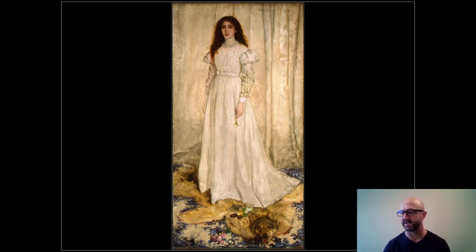So this one later got titled Symphony in White, and he'll call works symphonies and nocturnes and arrangements after musical compositions, because what he wanted to do is use music as a metaphor for modern art and art for art's sake. Art for art's sake simply means this. Art's entire purpose is to create a visual pleasure for you. It might do other things, but its main point is to create a visual pleasure for you. And the way that it does that is through an arrangement of the formal elements in such a way as to provoke in you this kind of aesthetic response to the work of art.